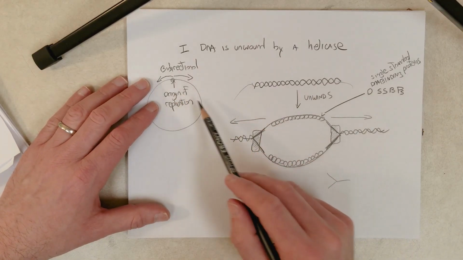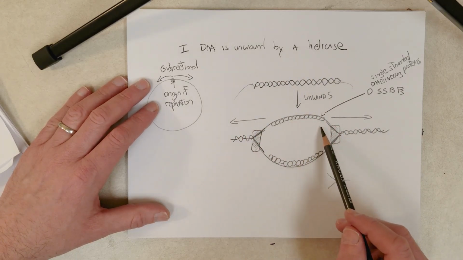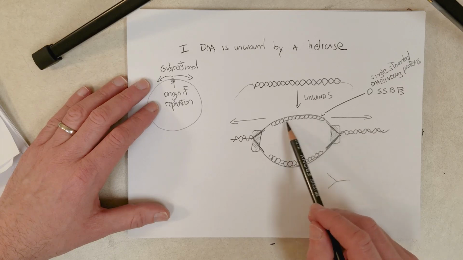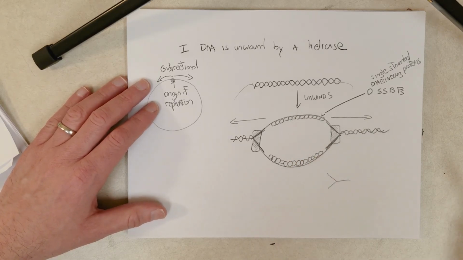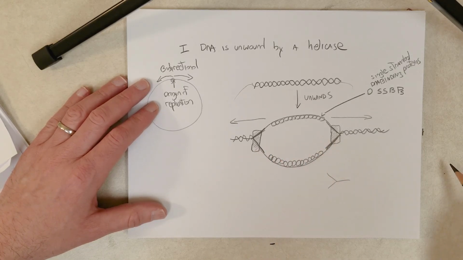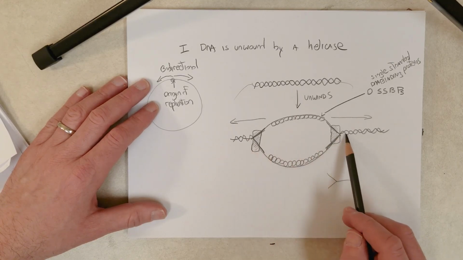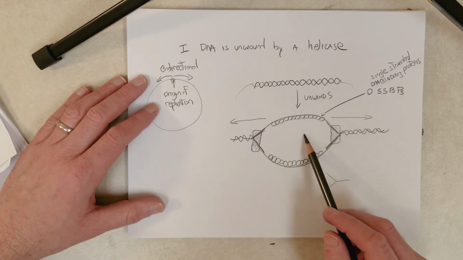So that's step one. DNA is unwound by the helicase, and then we have all this other stuff happening, right? The single-stranded DNA binding proteins bind and keep the strands from coming back together. We have the replication forks established. We have the helicases parked at the replication forks. And the helicases are able to keep unwinding DNA as the replication forks move away from the origin.